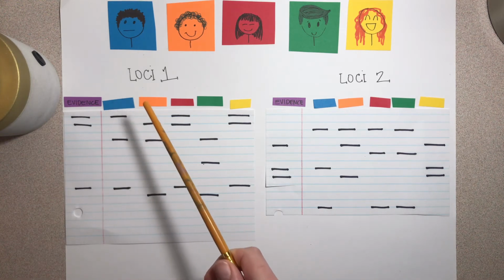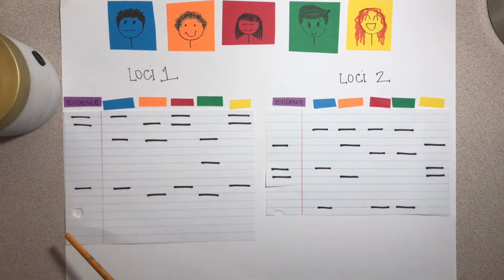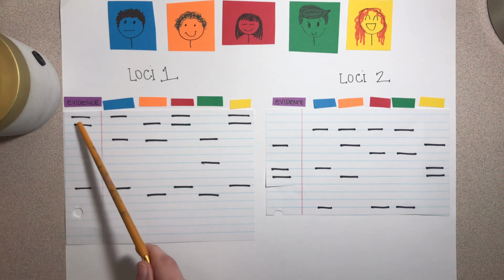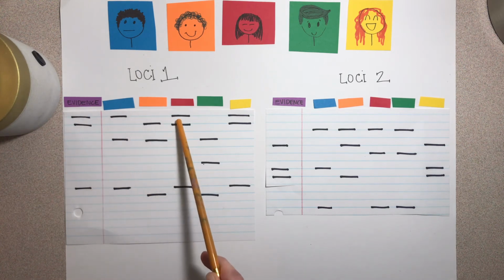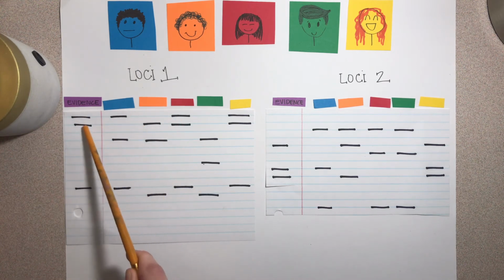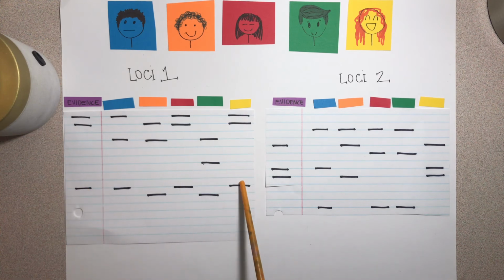Starting with loci 1, we will compare each band of the evidential eyelash with the bands of all the suspects. The only people who share the same pattern of repeats of loci 1 with the evidence are red and yellow, as seen here. We can now rule out blue, orange, and green since they do not match the comparison DNA exactly.